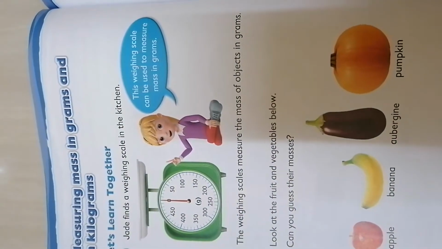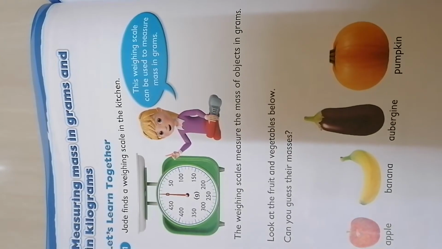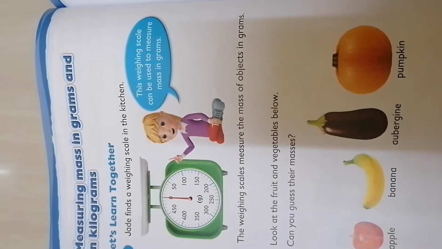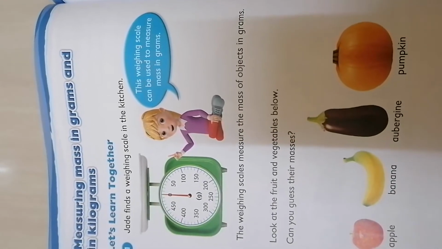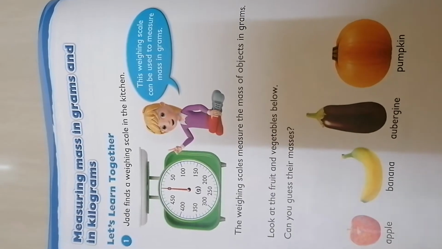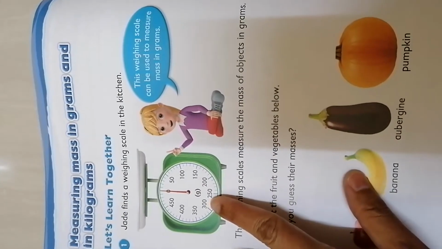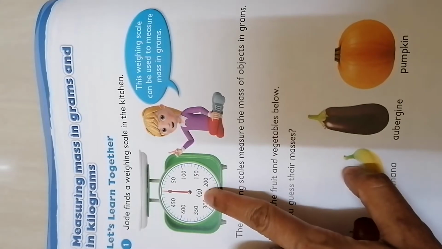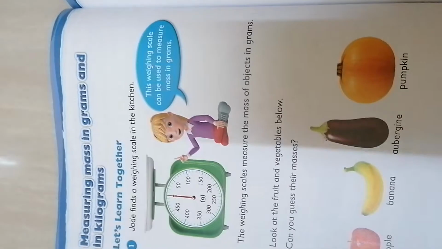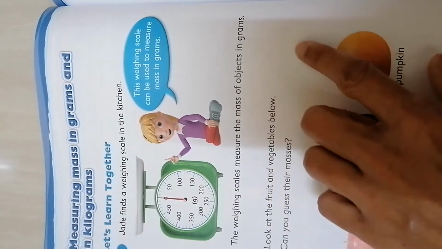Do you remember when we talked about centimeter, when we want to measure length? We said that there are small, tiny little lines we can find on the ruler. Do you remember that? On that ruler, we found millimeters and centimeters, okay? And this is the same. These lines are for the gram. This weighing scale can be used to measure mass in gram. The weighing scales measure the mass of objects in gram.